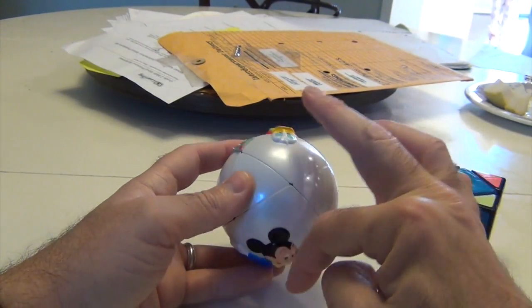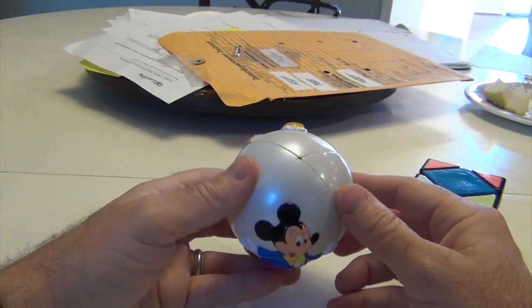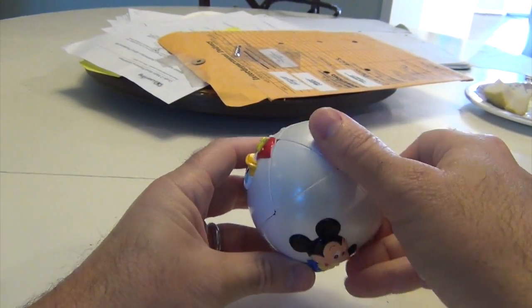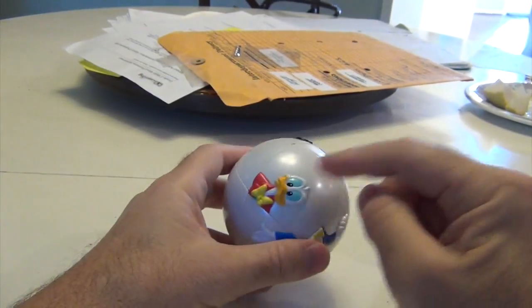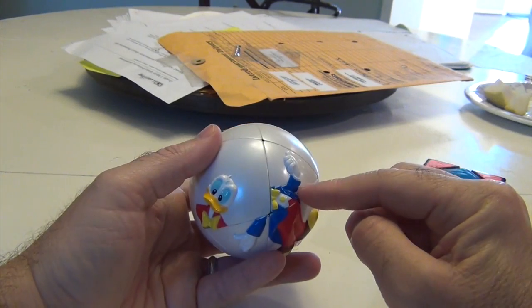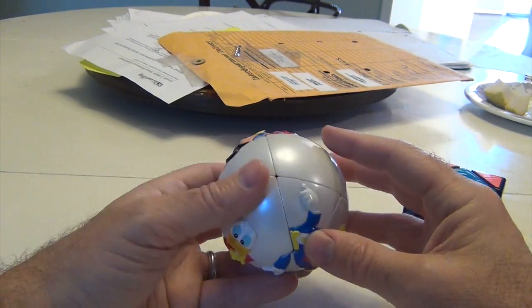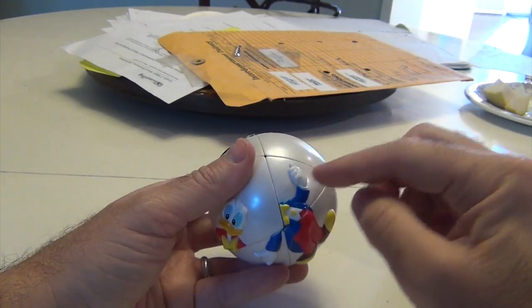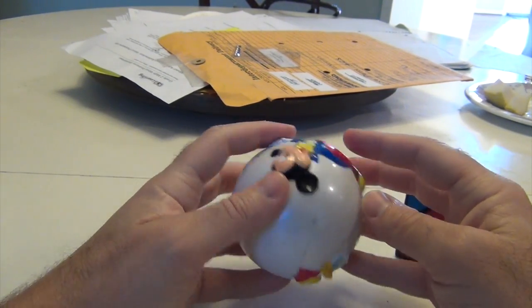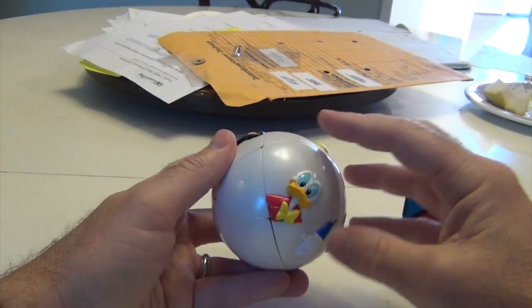You've got to swap Donald's head with Mickey's head. So go ahead and do that. Down, down, up, up. Now you see Donald's head is here, Mickey's head is here, and now we have to recalibrate. We have to put Mickey back into where he was before. So I'm going to take Mickey's arm and just move him down there. Now I have to take Mickey's other arm and put him over here.